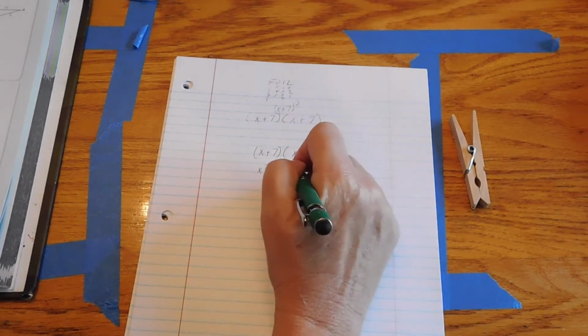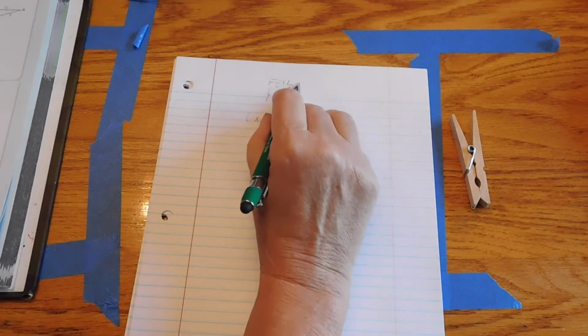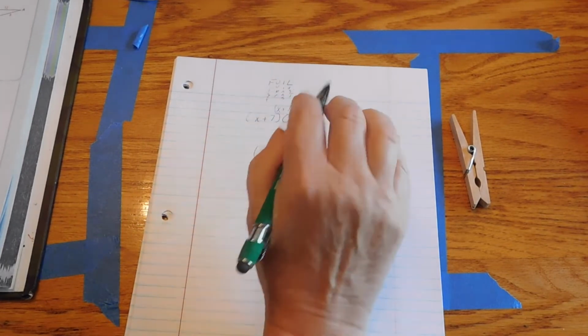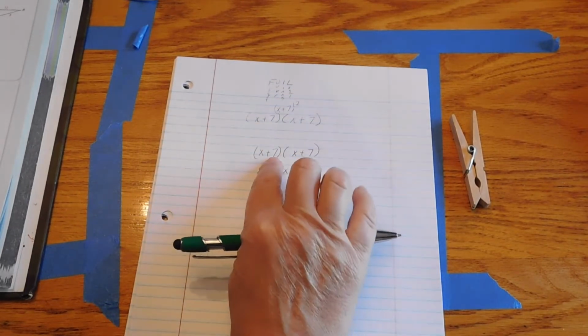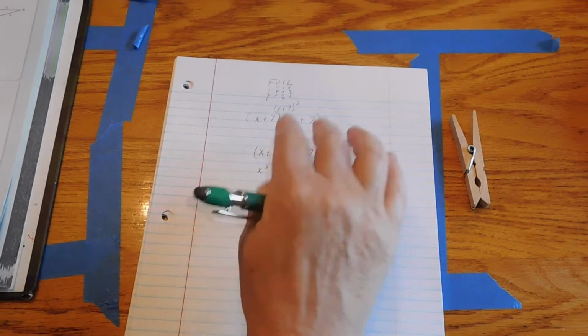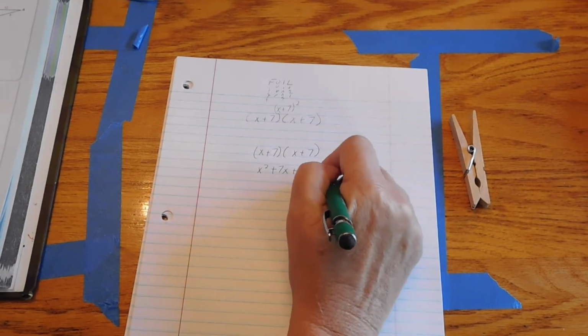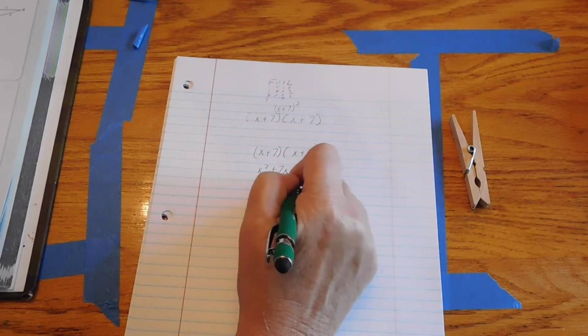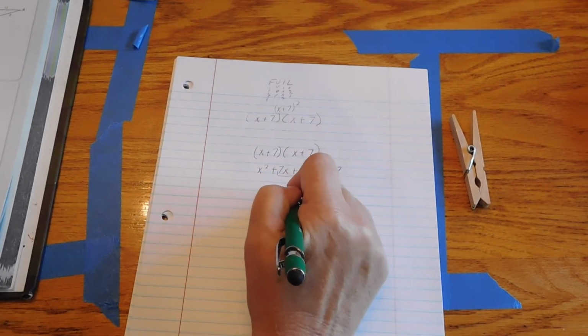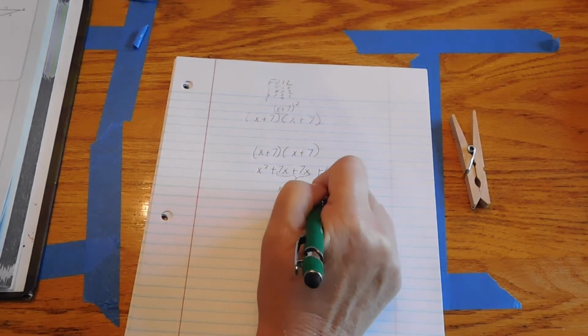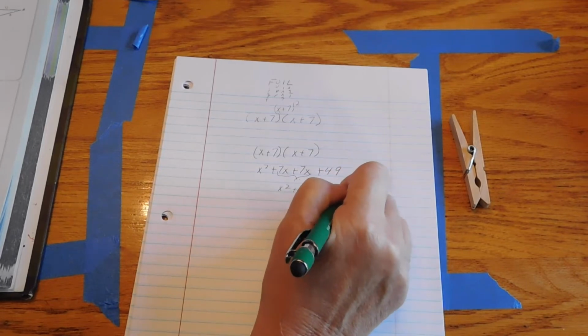And 7 times x is 7x. And then we're going to do the last terms in each binomial. So this is the last one in the first binomial. This is the last one in the second binomial. Plus 49. The good thing about doing them in this order is you combine like terms. X squared plus 49, plus 14x plus 49.